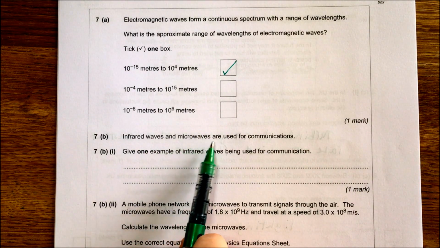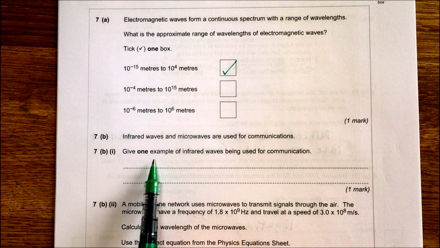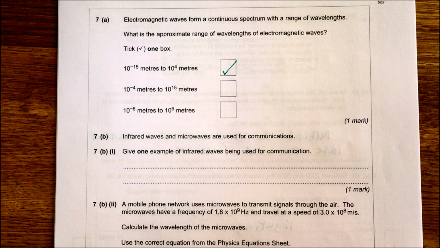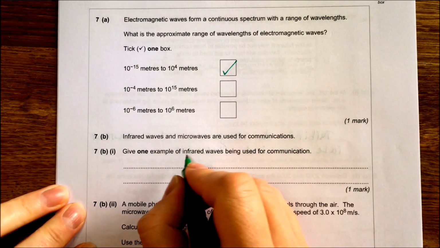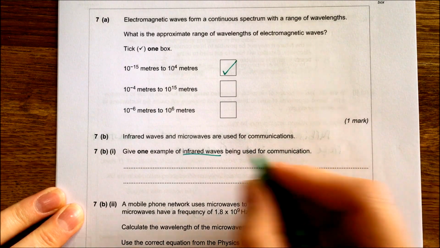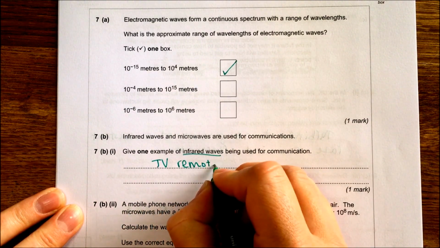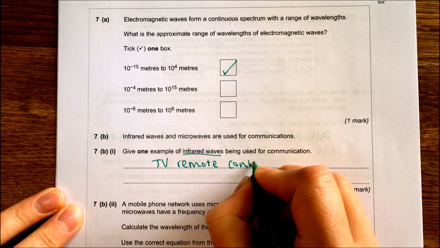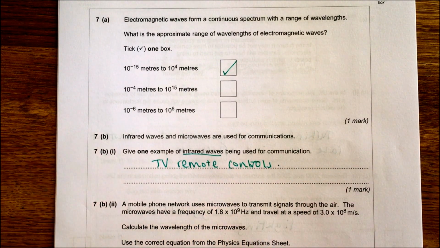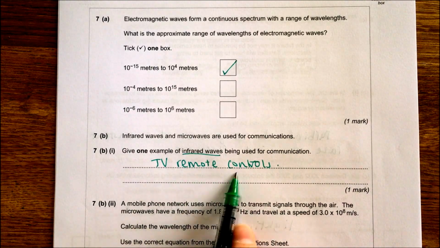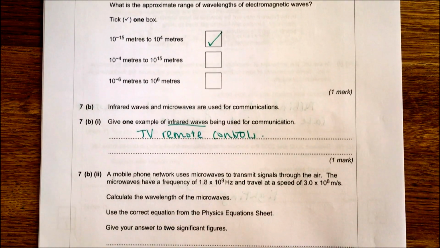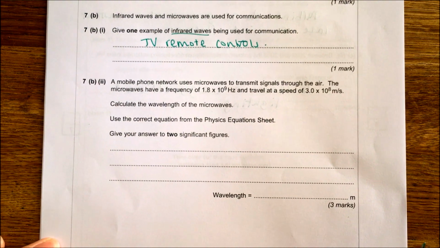Infrared and microwaves are used for communications. Give one example of infrared waves being used for communications. Well, a lot of you with infrared will probably think about TV remotes. That's what we've talked to you about, and that would be absolutely fine to use. So TV remote controls. You could also have had optical fibres or data transmission, but I think TV remote controls is the obvious answer. That's the one we've talked to you about the most in the classroom.